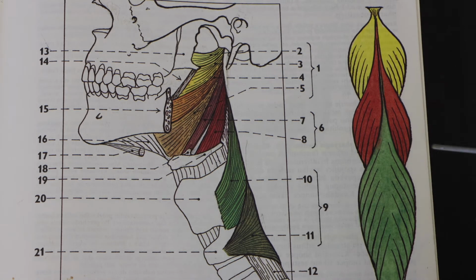All these constrictor muscles are inserted to the connective tissue called the pharyngeal raphe, which is in the midline, as I'm going to show you in the next picture. Superiorly it continues and attaches to the pharyngeal tubercle in the occipital bone that we studied in the skull section.